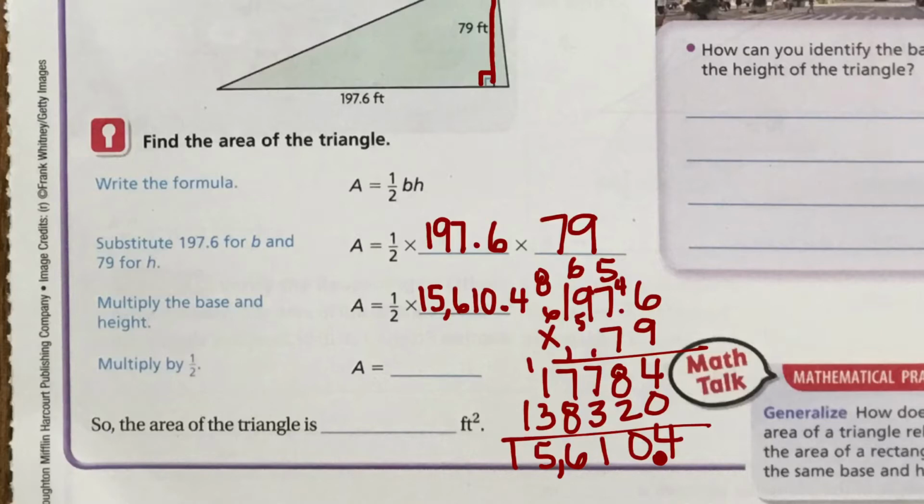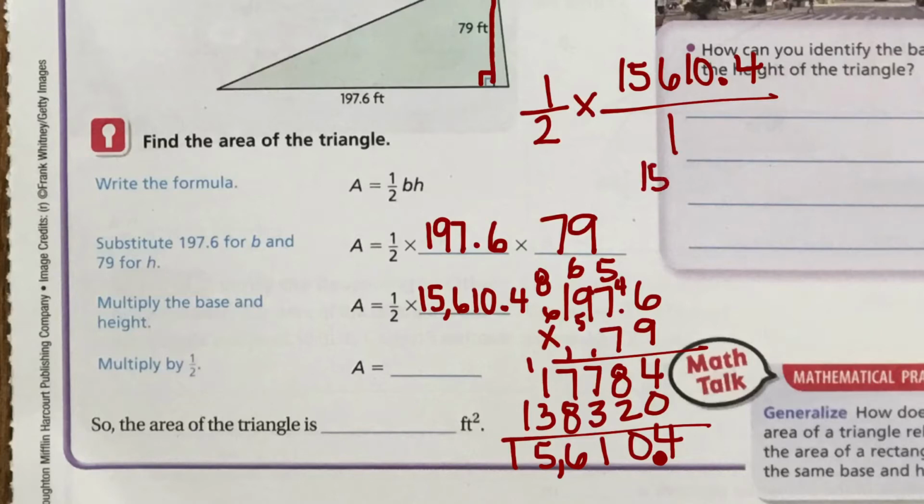Well, if you did times it by a half, okay, that's a really good question, Maddie. Let me show you, okay? 1/2 times 15,610.4, okay? I would have to make that into a fraction. So when I times that straight across, what happens? You get it over 2, and then you have to divide. Then I get it over 2, so I'm actually dividing, right? So I'm just skipping the multiplication step and just dividing because it's going to turn into divide. Does that make sense? Okay.